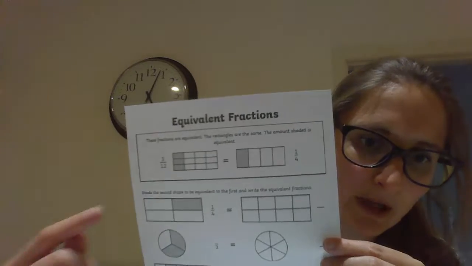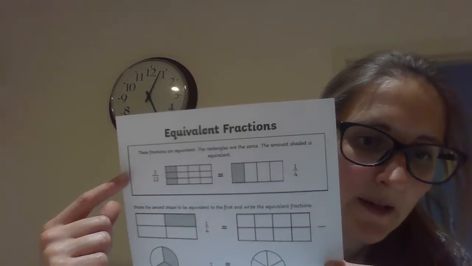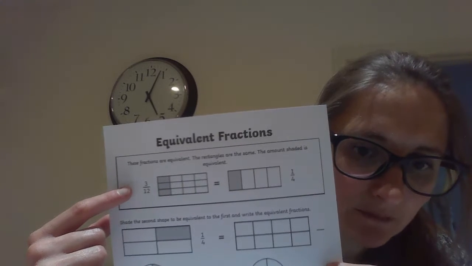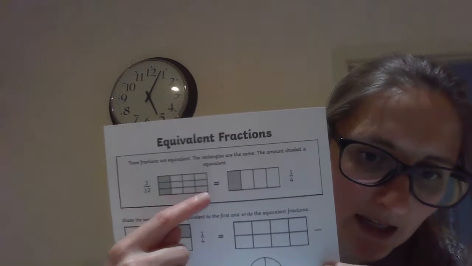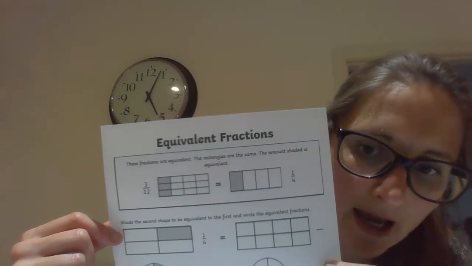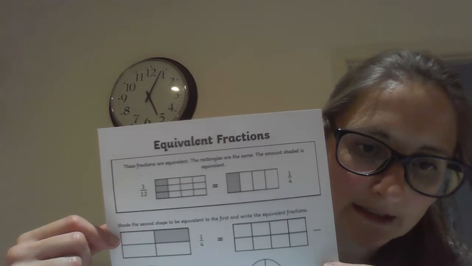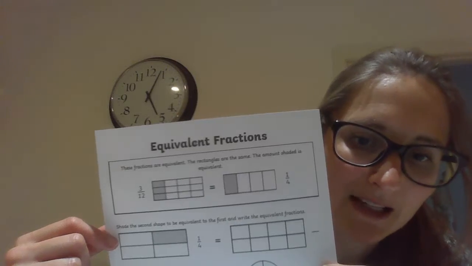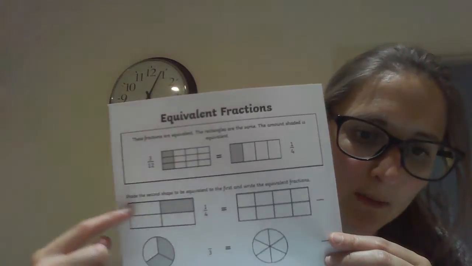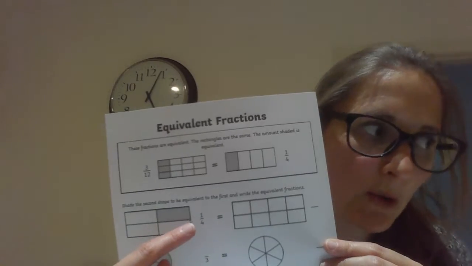I mean, the first example here is a really good example. Here you can see 3/12 is exactly the same as 1/4. You've got to imagine these as chocolate bars, and we've just chopped them up separately. So 3/12 is exactly the same as 1/4.